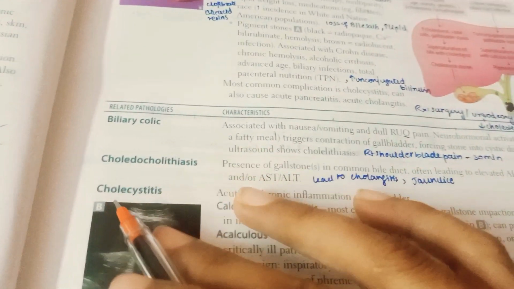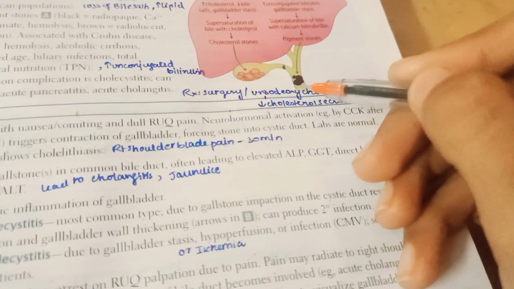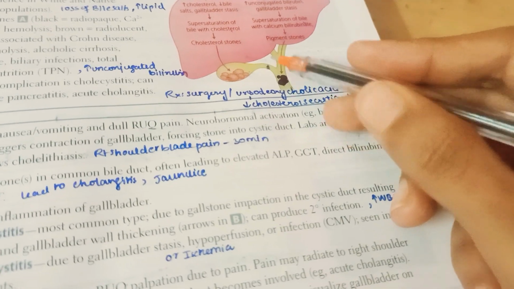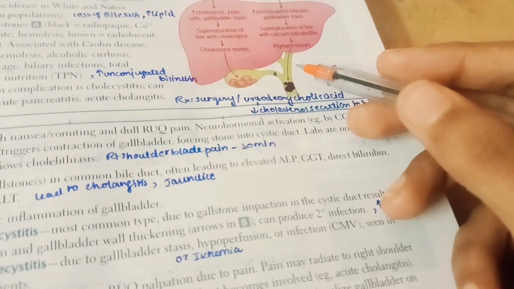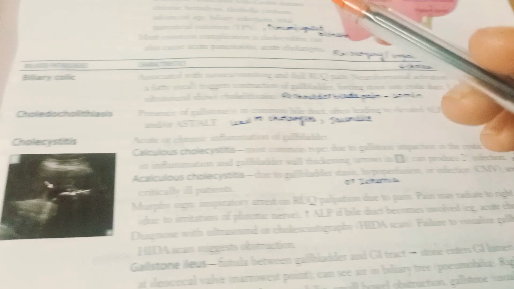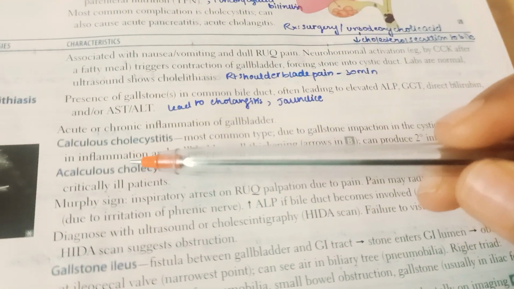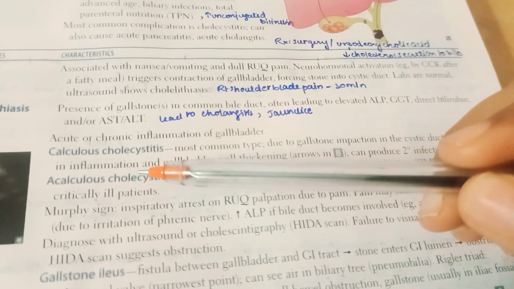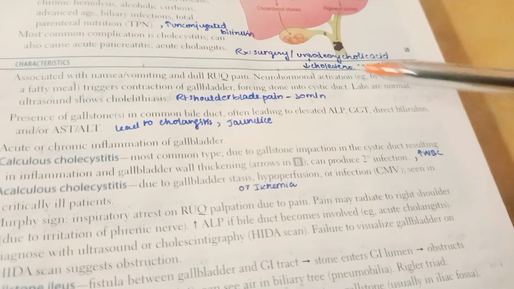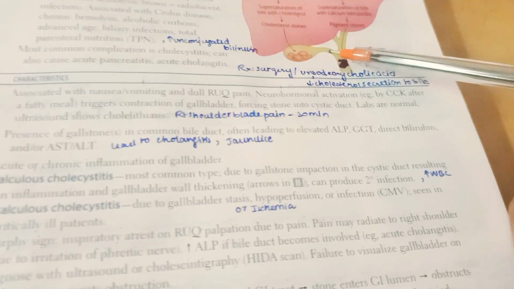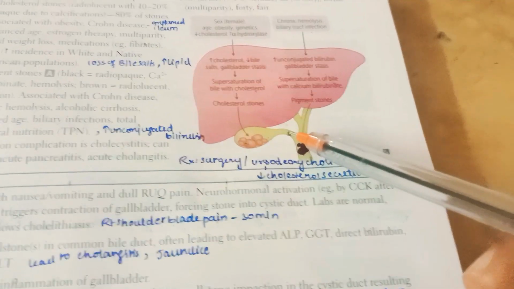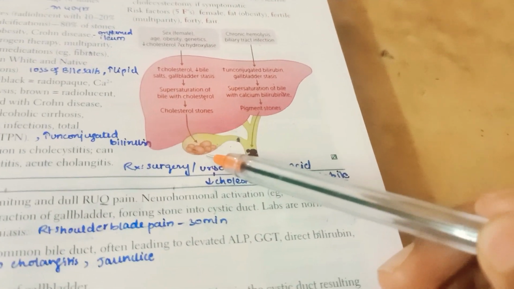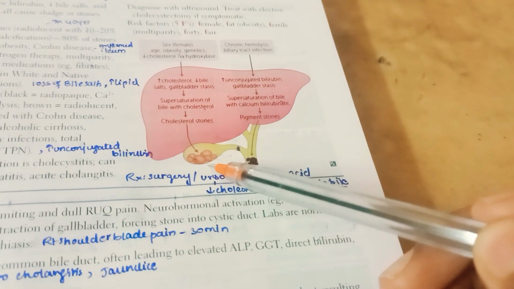Next, choledocholithiasis. Actually, it's the presence of gallstone in the common bile duct. For example, here like this. If it is present in the common bile duct, it will lead to elevated alkaline phosphatase, GGT, direct bilirubin, AST, and ALT. Right. Next, coming to cholecystitis, which is divided into two types, calculus and acalculus. Calculus is the most common type, due to gallstone impaction in the cystic duct, same like here. So it will result in inflammation and gallbladder thickening, and can produce secondary infection. Because of secondary infection, WBC increases.